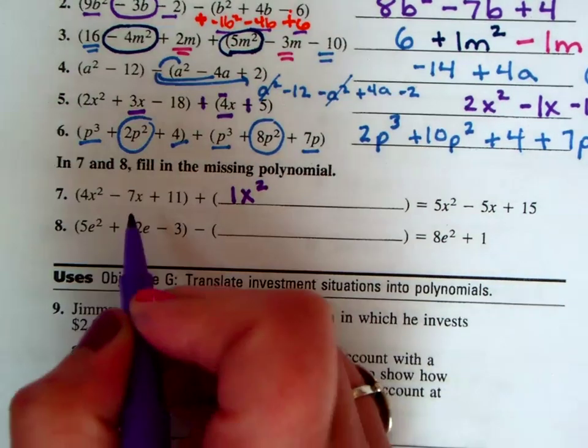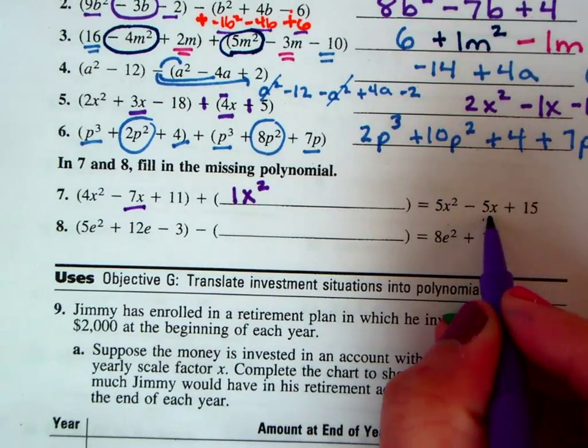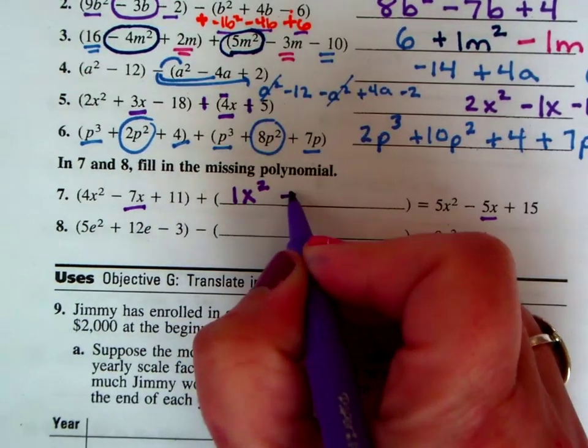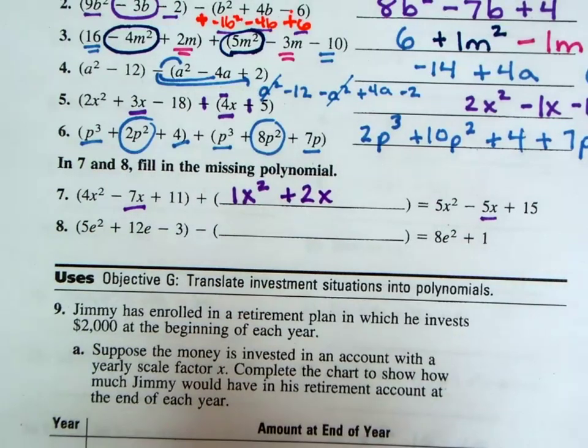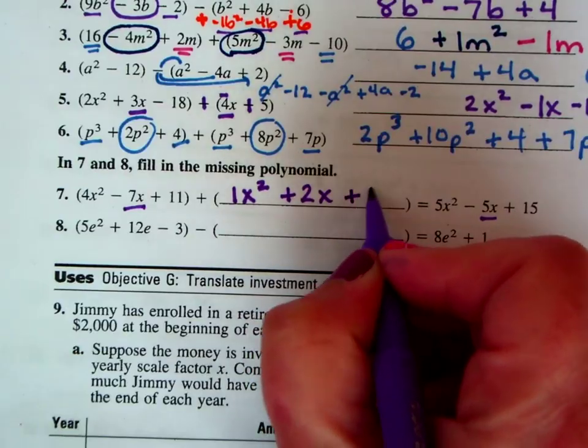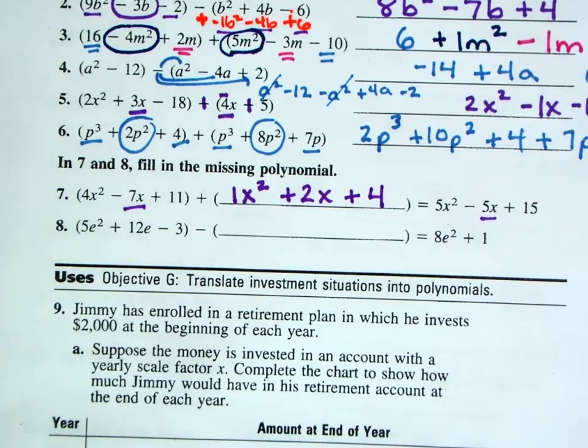Okay, now if I need to add something to this negative 7x and I need to result in negative 5x, I'm going to need to add 2x. And 11 plus what gives me 15? Hopefully it is 4. That problem's not too bad.